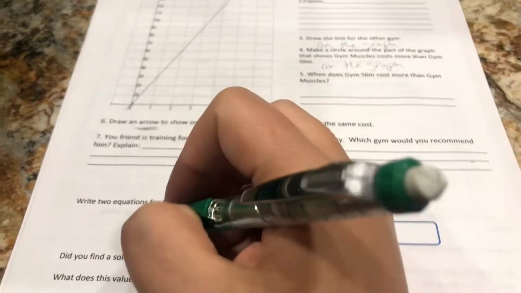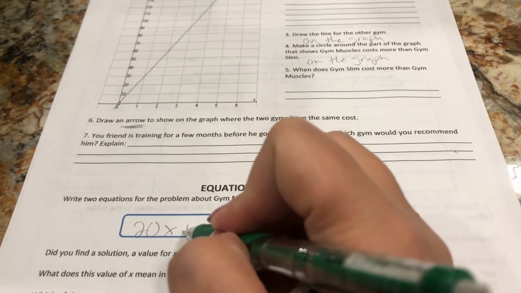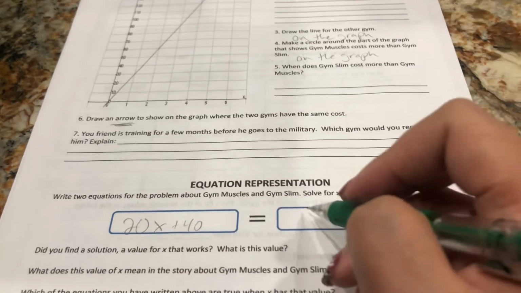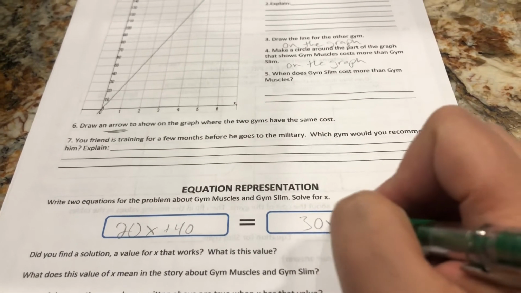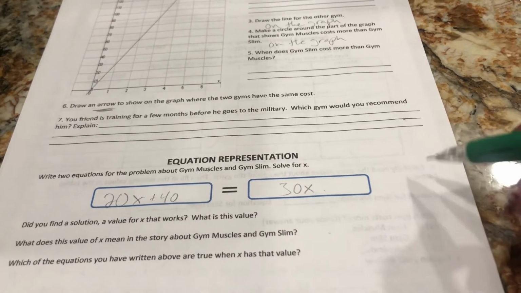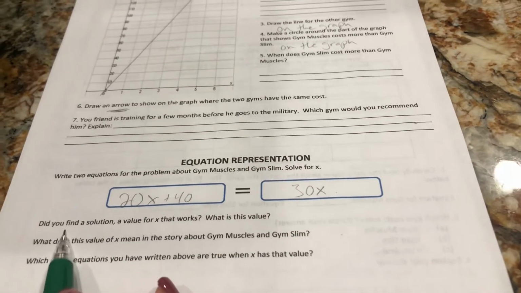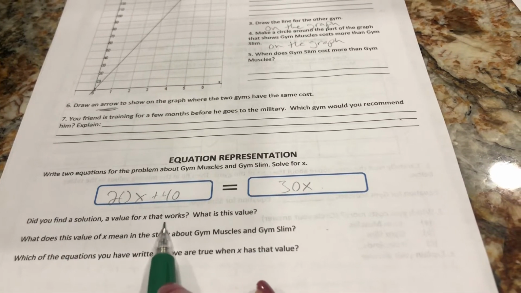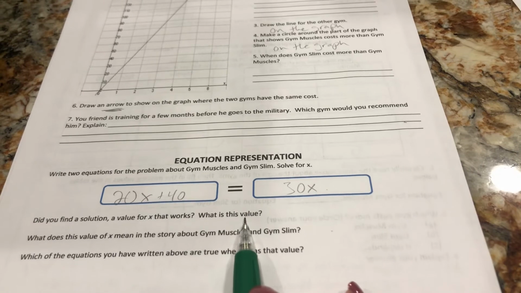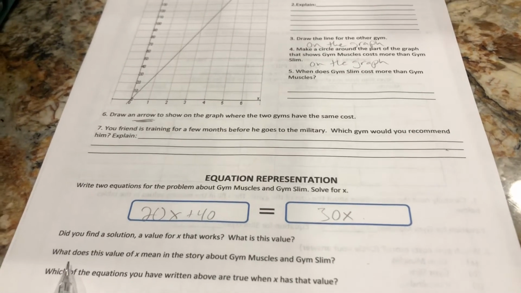So for this one, I'm going to put 20x plus 40 equals 30x. And then you're going to solve it. I would probably use a side to solve and find out what the value for x is. Did you find a solution, a value for x that works? What is the value? So you're going to tell me what x is.